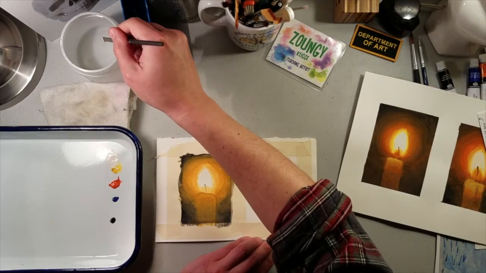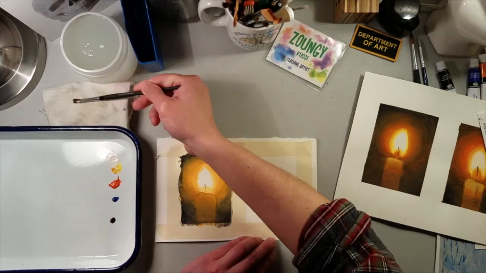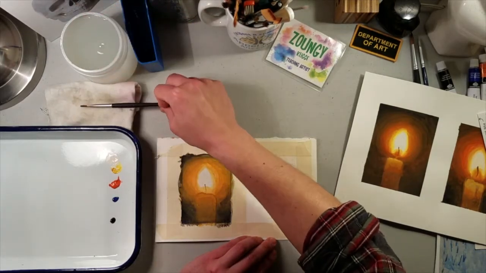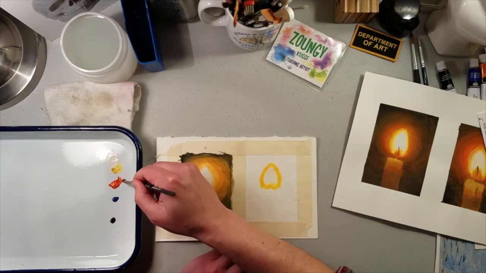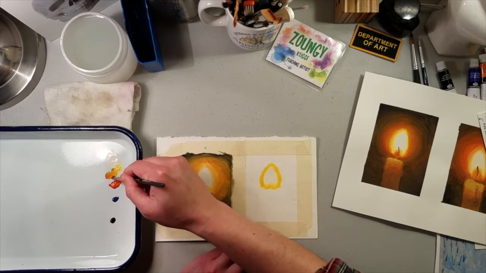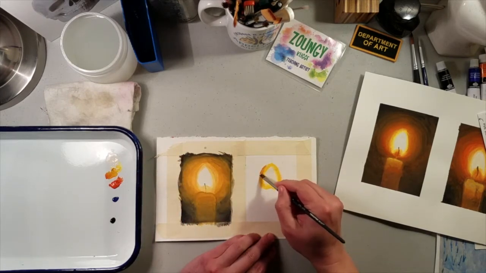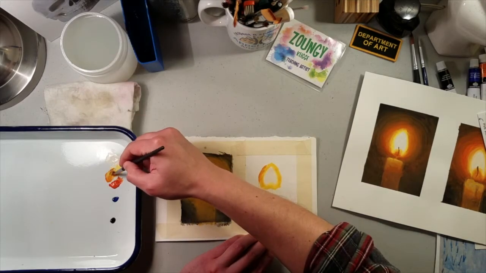All right, I'm going to wash the brush out, dry it, and then get some orange and some yellow. Okay, so the hue shift is starting to happen here.